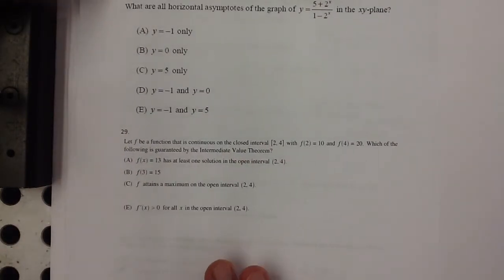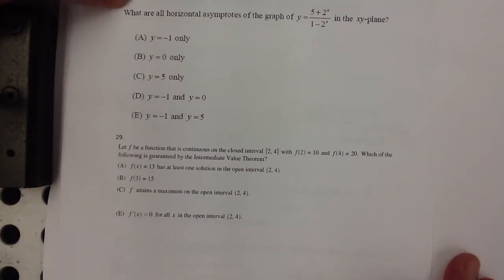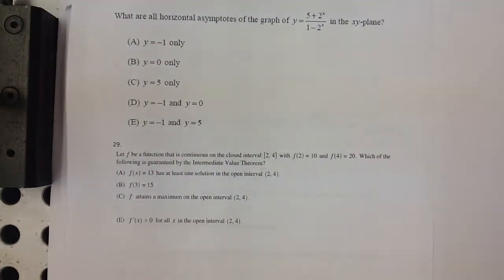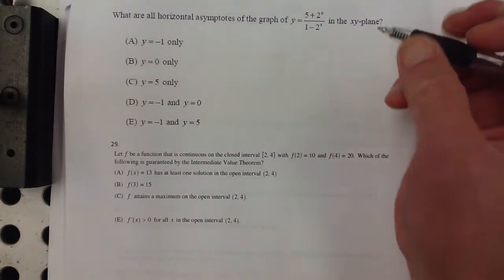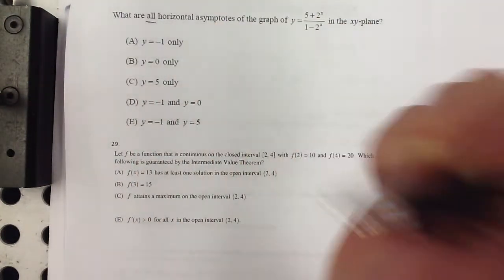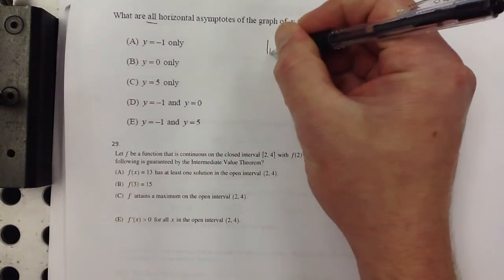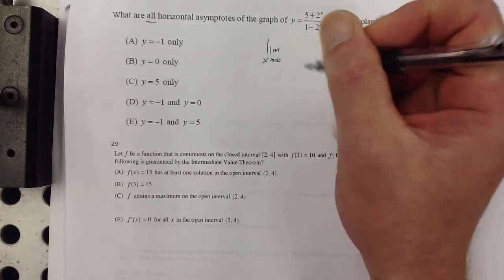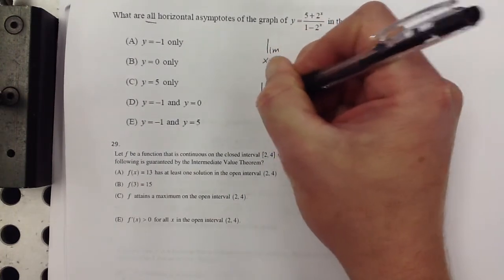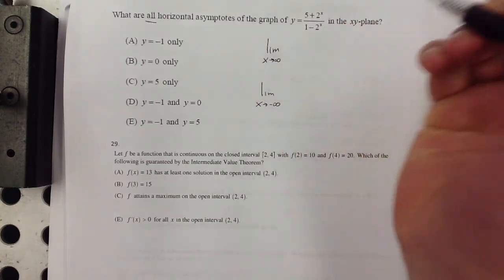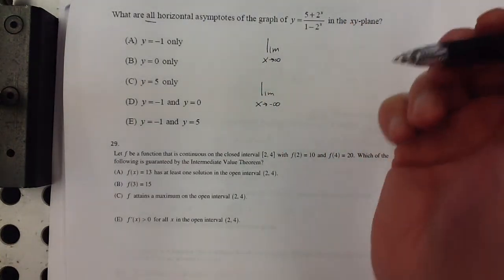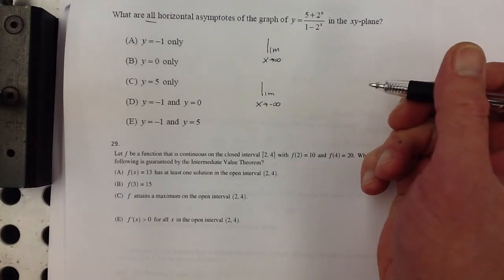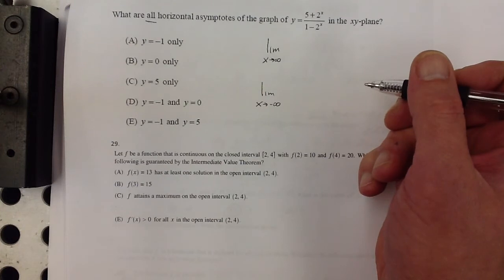What are all horizontal asymptotes of the graph of y equals (5 plus 2 to the x) over (1 minus 2 to the x)? Well, all of them makes me think that we might want to consider what happens as we go to infinity and what happens as we go to negative infinity. I mean, how many horizontal asymptotes can you have? I don't think you can have more than two, right? You could have one as you go to positive infinity, one as you go to negative infinity, but you can't have more than that.